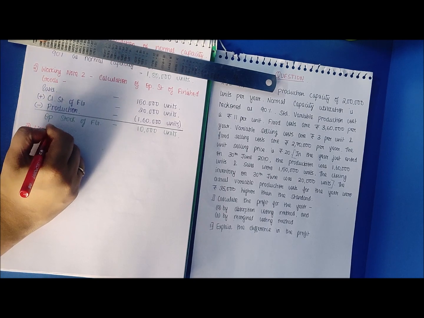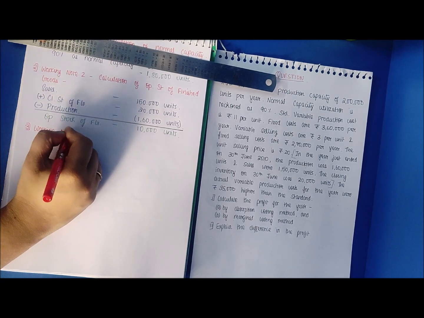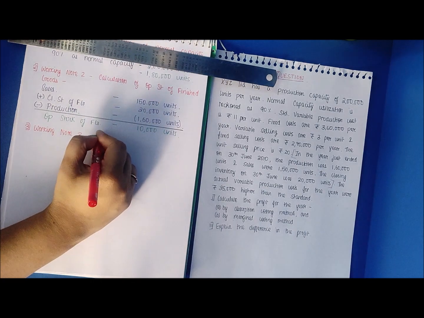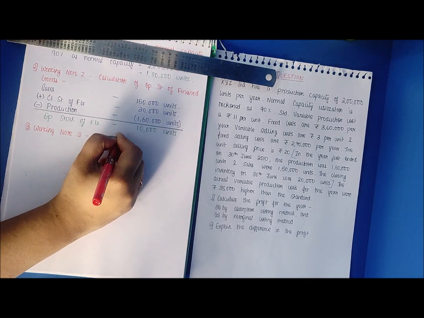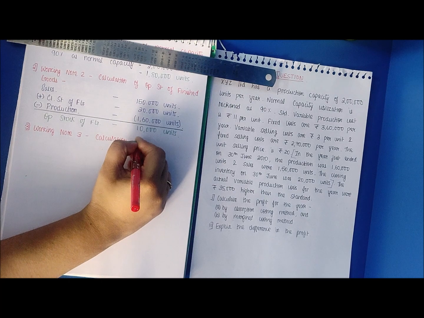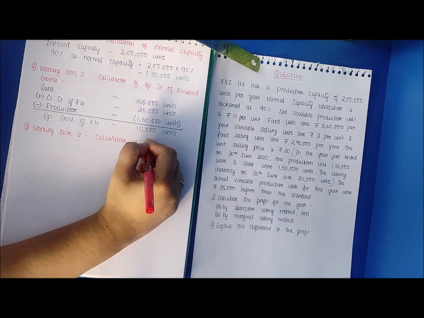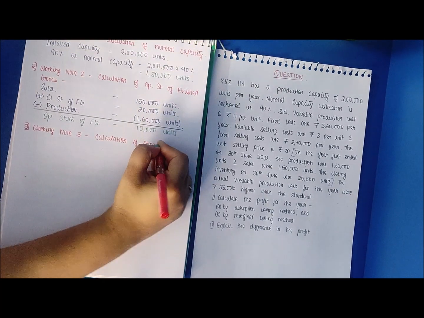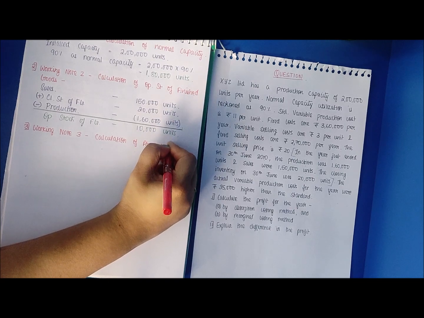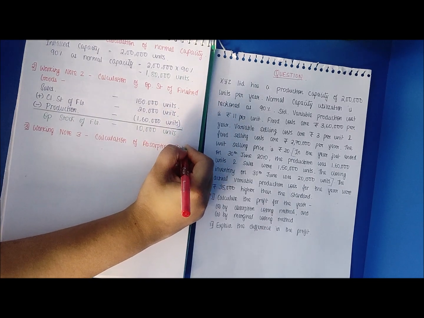Working note 3: Calculation of absorption rate per unit.